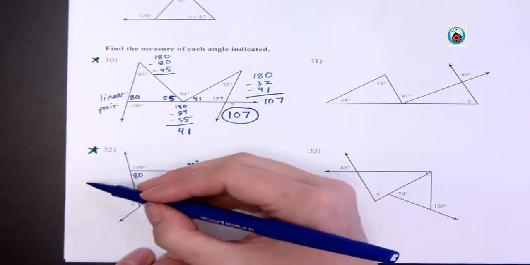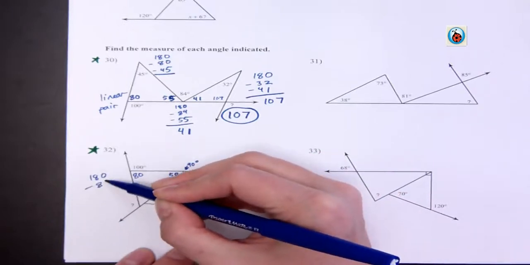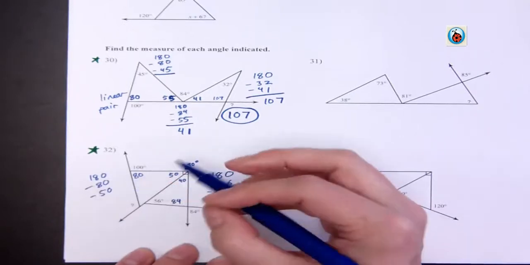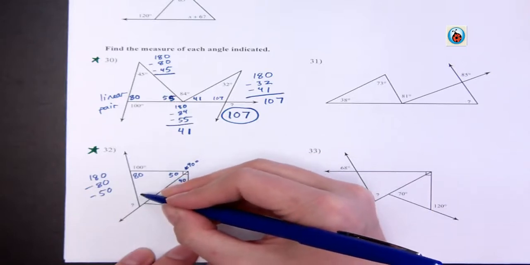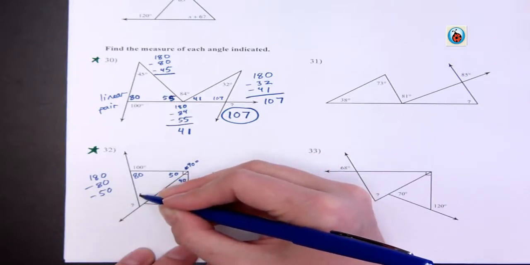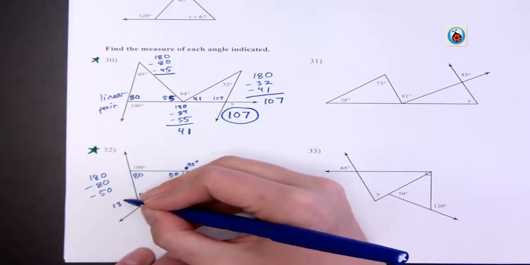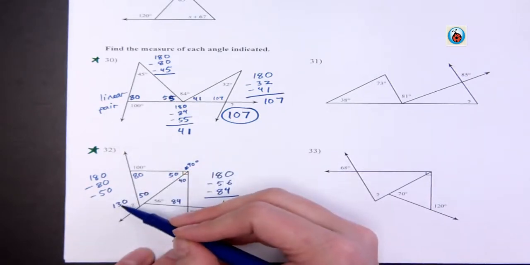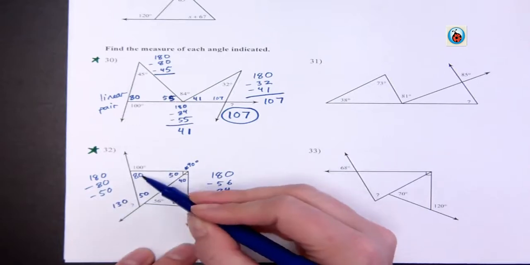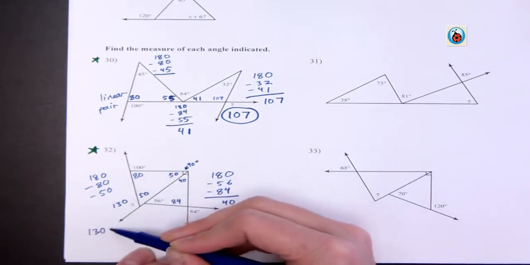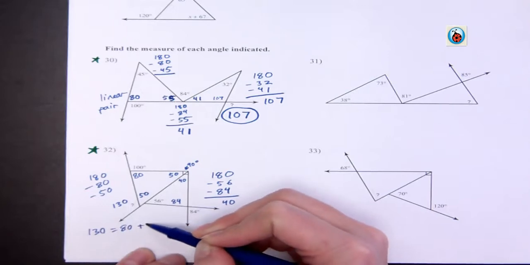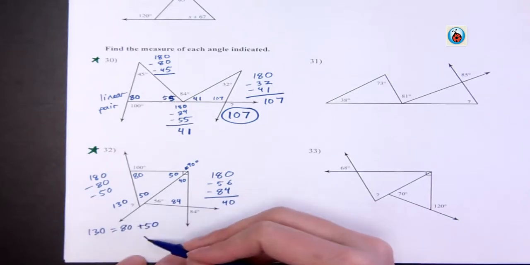And so I subtract 180 minus 80 minus another 50 and get 50 degrees here, which makes my outside 130 degrees. And then I can check. Exterior angles should equal those added together. So 130 equals the 80 plus 50, so it checks.